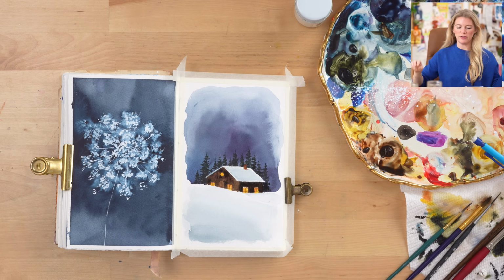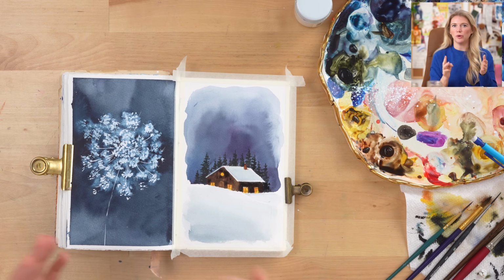Okay, now we get to do the fun little details that really tie everything together. So this was building up the structure. For me, what makes something feel homey is the atmosphere or the mood that we can add to the painting. So stars, snow, smoke, all of that kind of stuff is really what brings a painting to life.